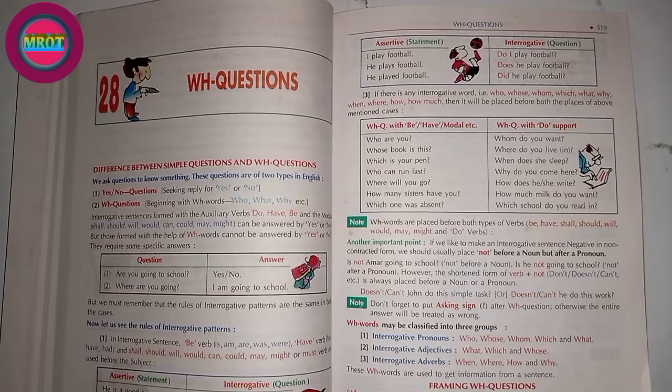I just opened a book, and I'll give you some WH questions, and also I'll give you the rules for how to make WH questions. This is most important for life, because when you are speaking in English and you want to make a sentence like a WH question, you may not know how to make it. So I'll give you that.